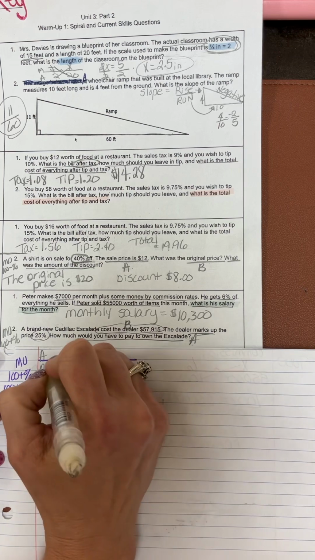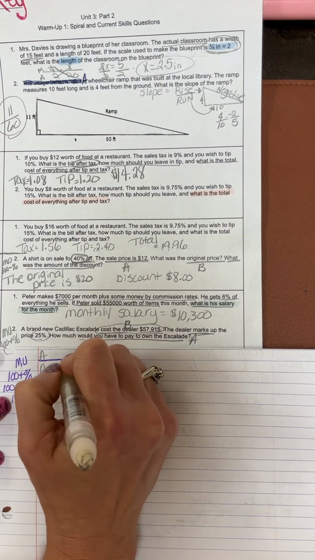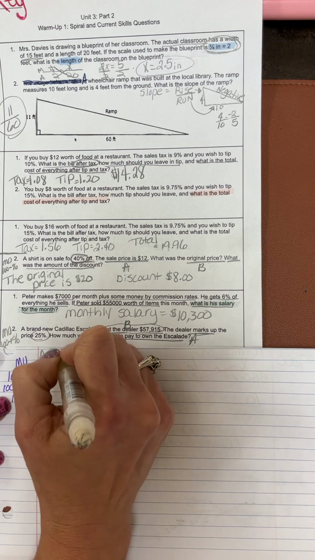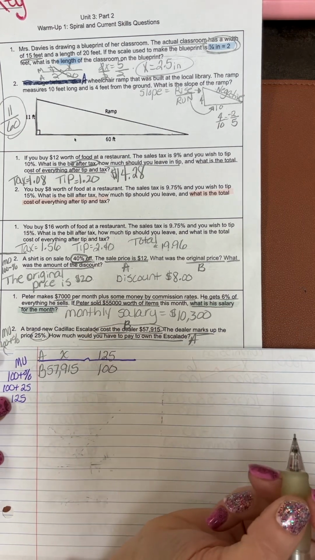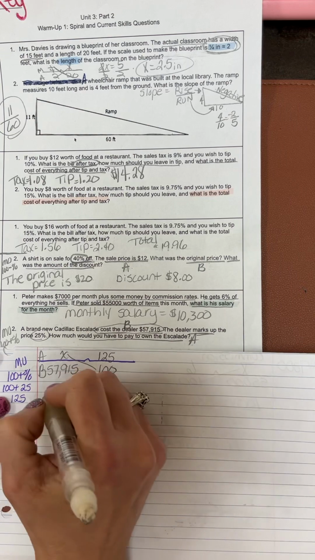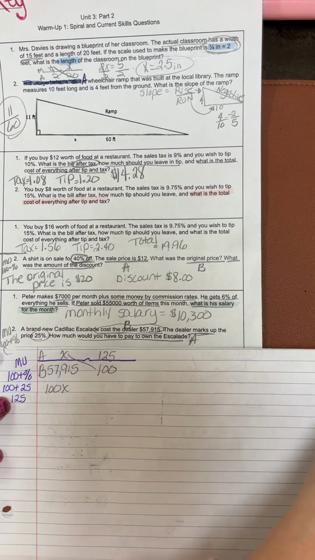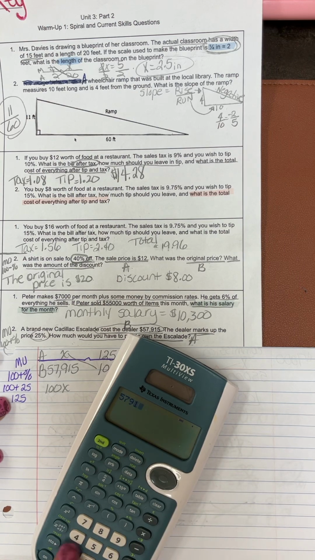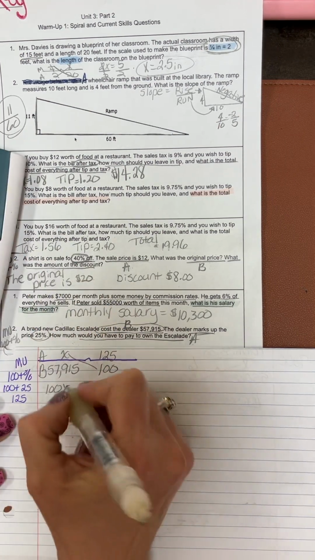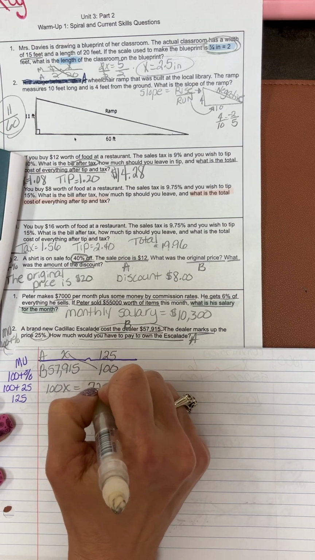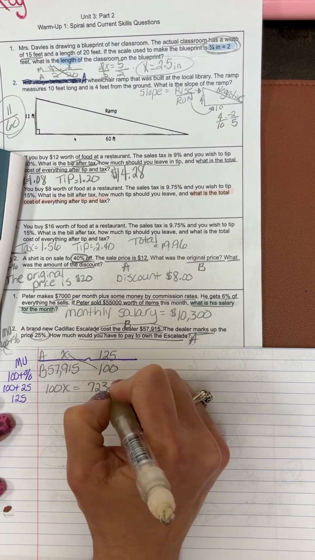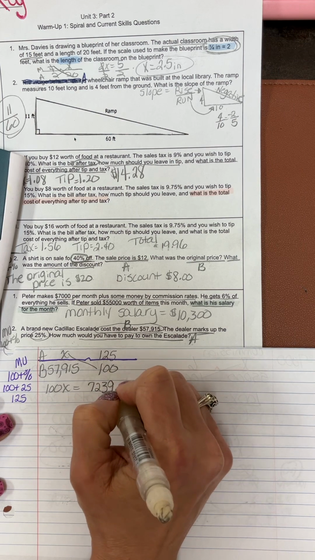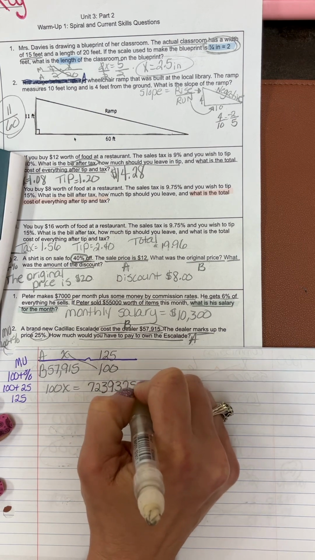So the before is $57,915, and we don't know the final cost. X times 100 is 100X. All right, we get 7,239,375.